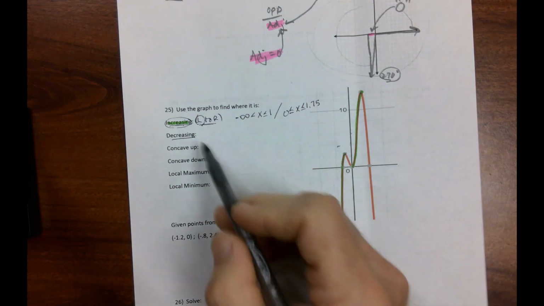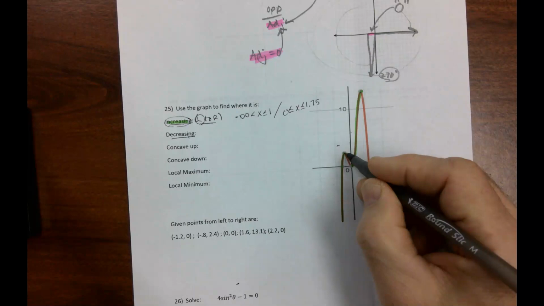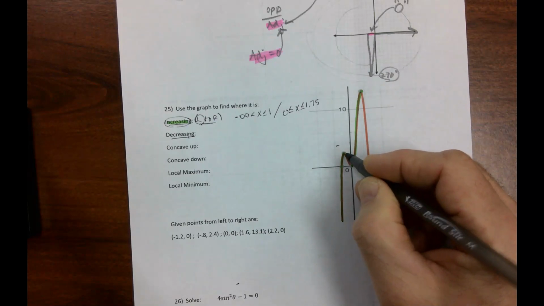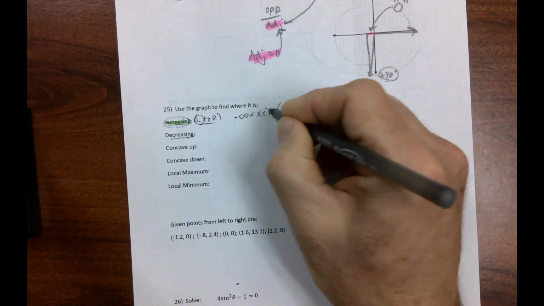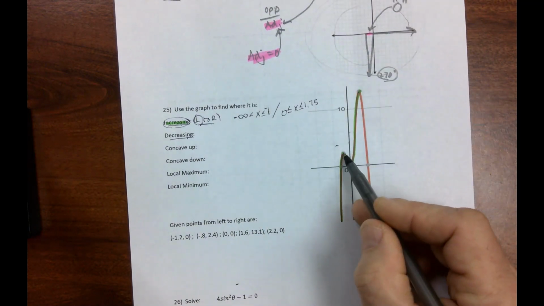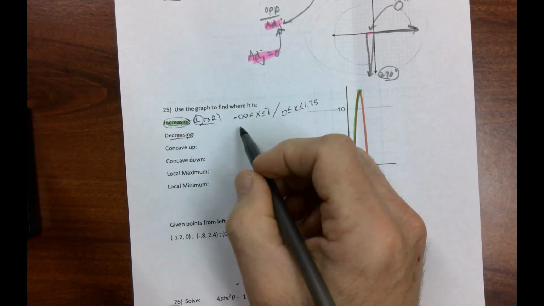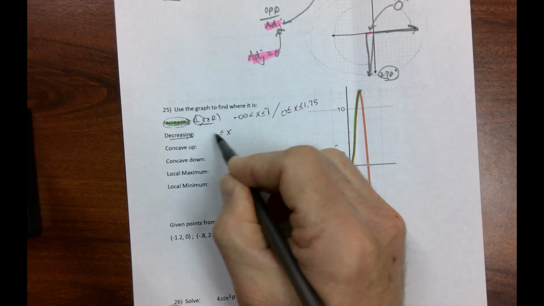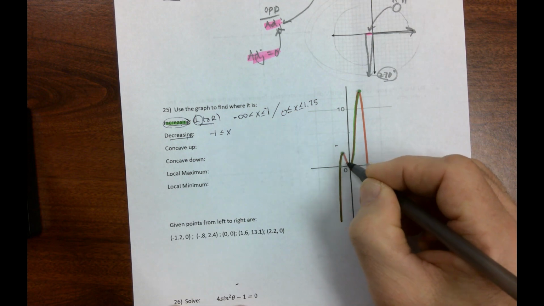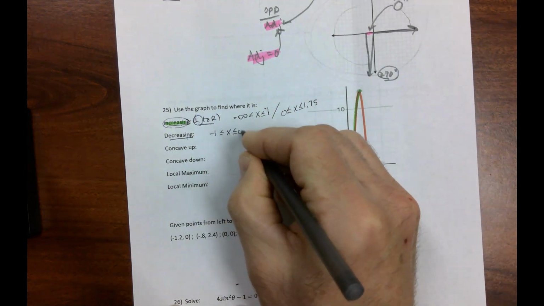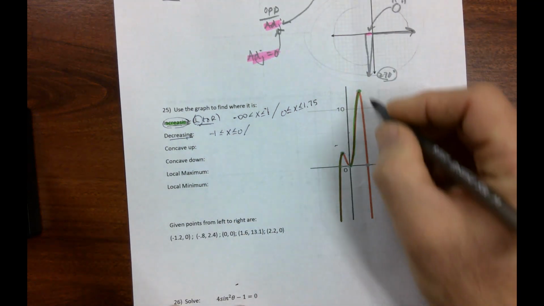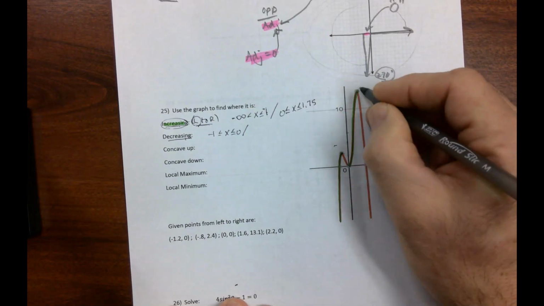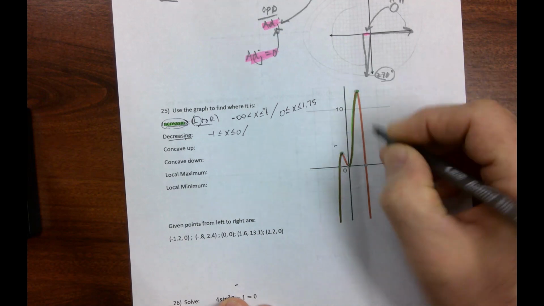Now, where is it decreasing? Well, it'd be decreasing from here, which we're saying, oh, that's negative 1 there. It's decreasing from negative 1 all the way to 0, and it's decreasing from here, which we said was 1.75 to the right, because we realized that these are chunks of 2.